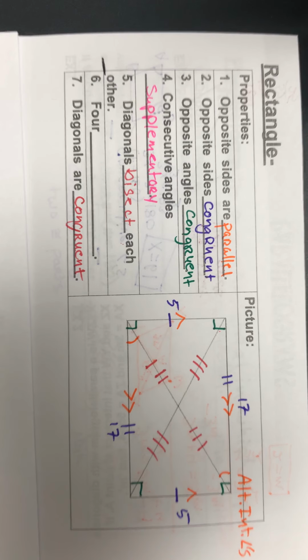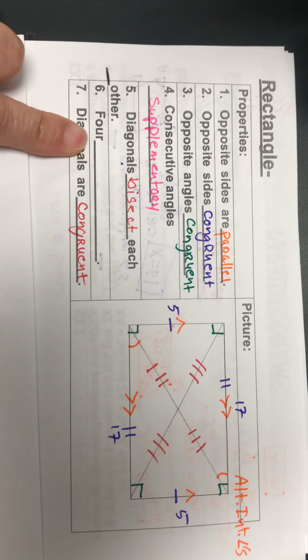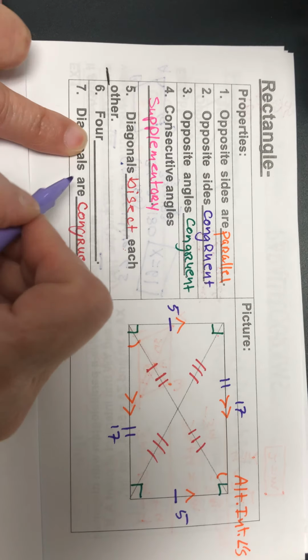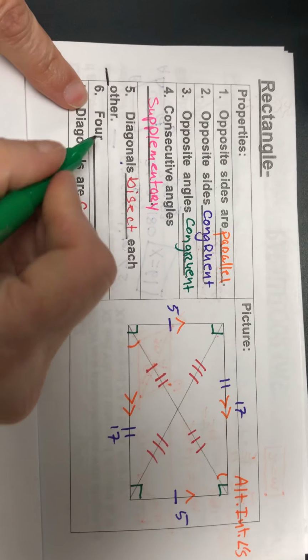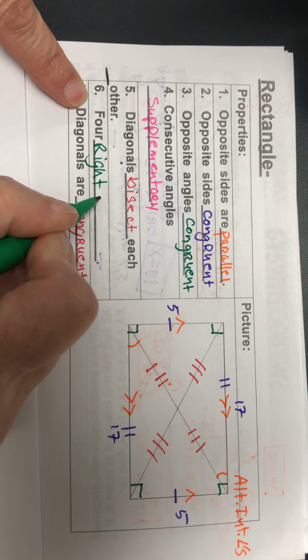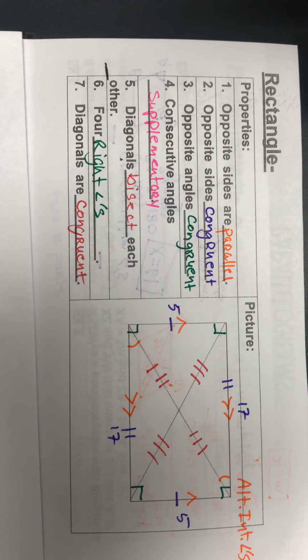Also, a very special property for a rectangle is we have 4 right angles. Actually, let me go back to my green that I used. 4 right angles. So not only are our opposite angles congruent, but all 4 angles are congruent.